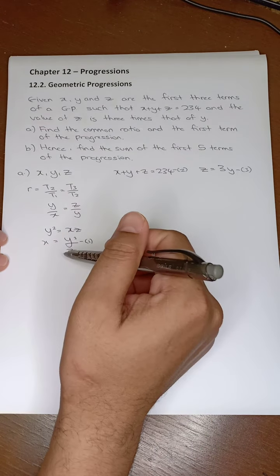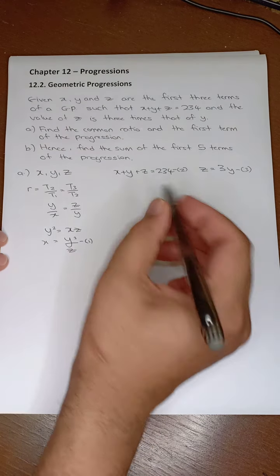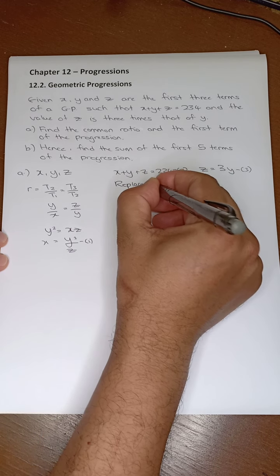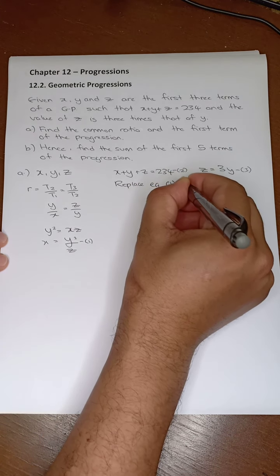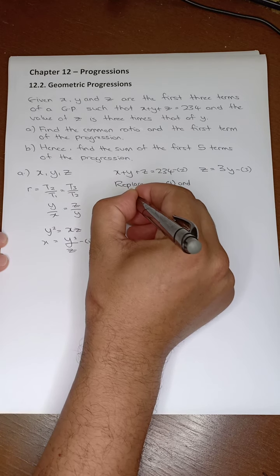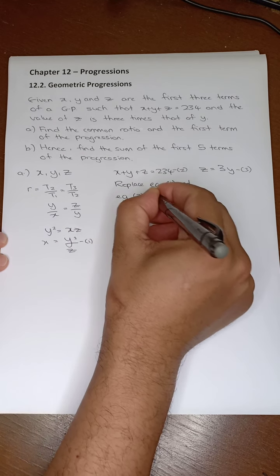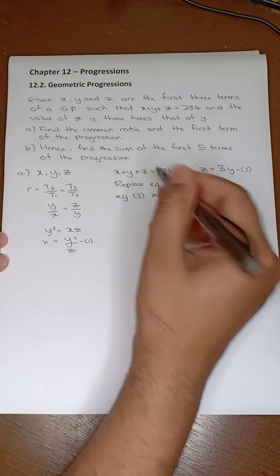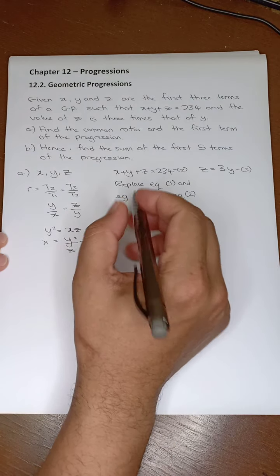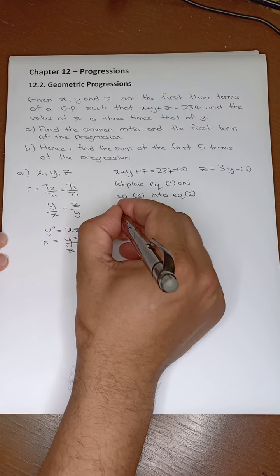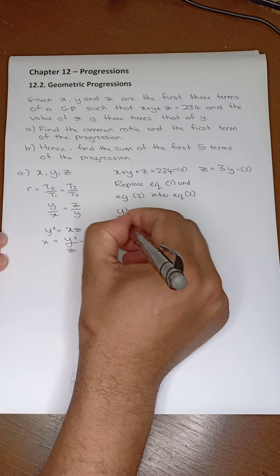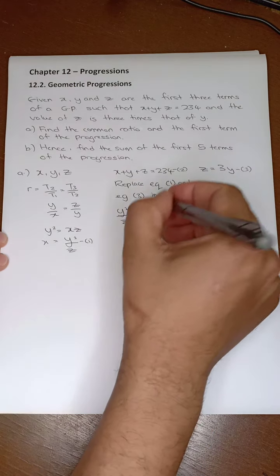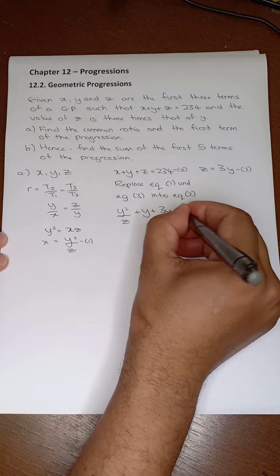So I'll take equation 1 and 3, and replace in equation 2. Just write here, replace equation 1 and equation 3 into equation 2. That means this to this. So x, we replace with y square over z, plus y plus z is 3y, equals to 234.